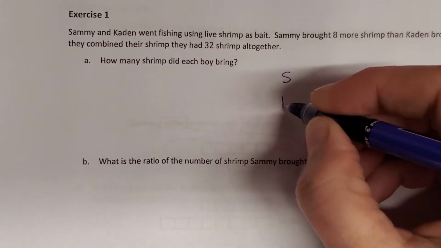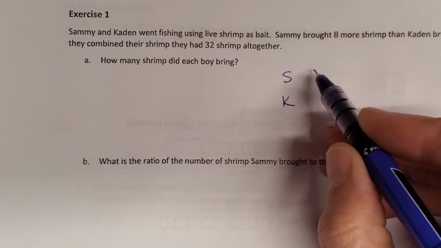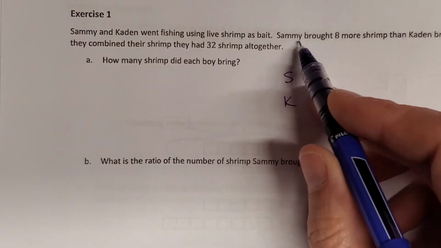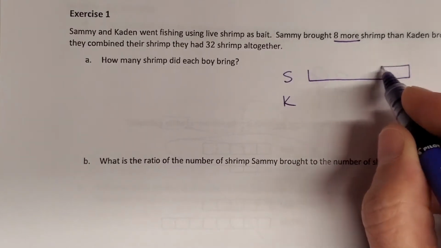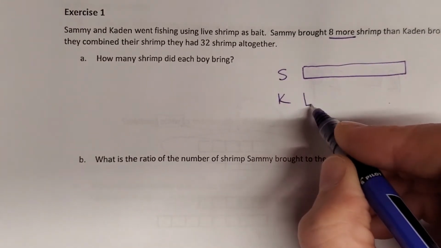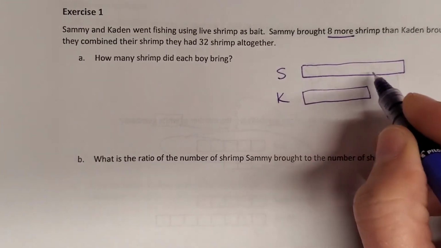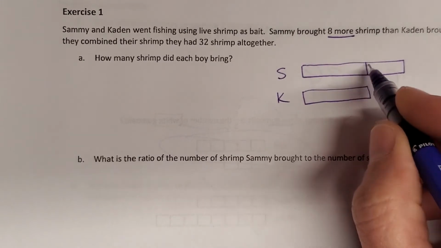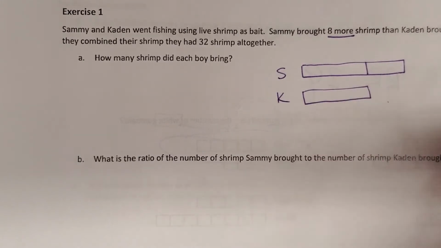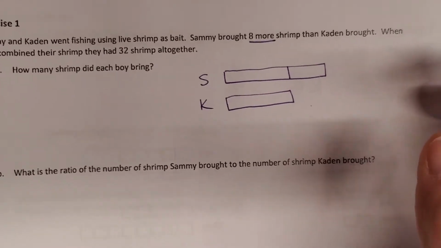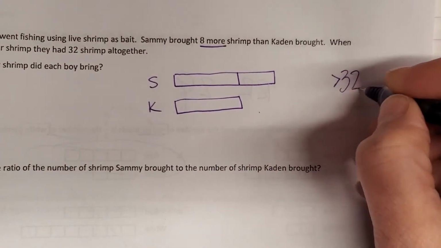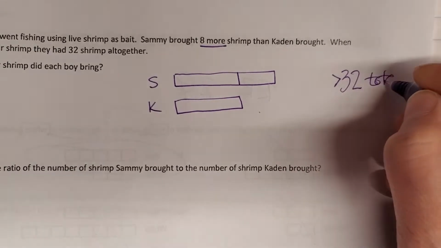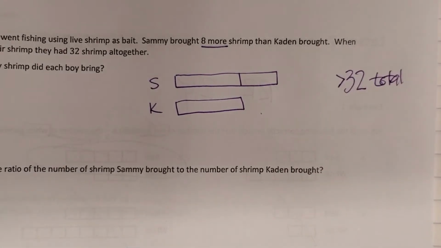So we got Sammy and Caden. And they each brought shrimp, but Sammy brought more shrimp. So I'm going to make Sammy's line longer than Caden. And I'm putting this mark here to just mark where they would both be same. All right, now in total, they had 32. Okay.